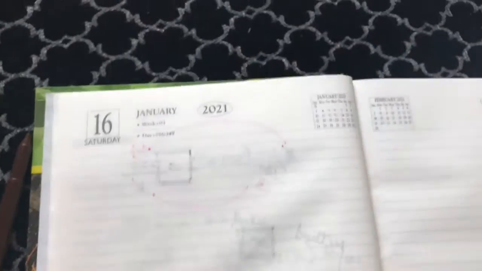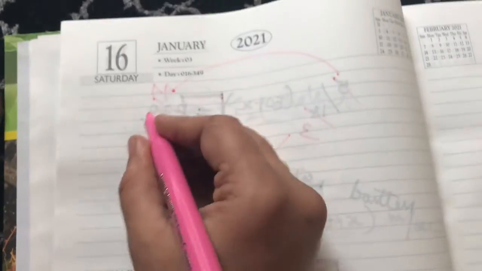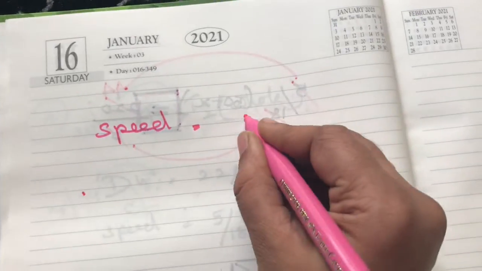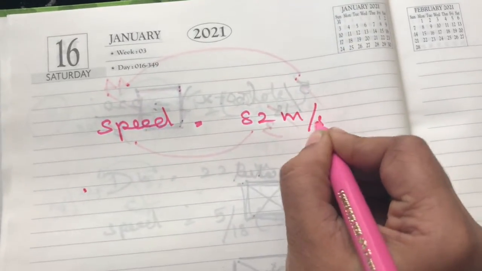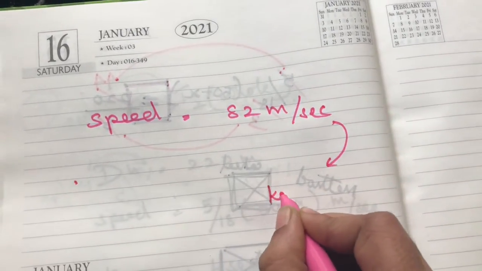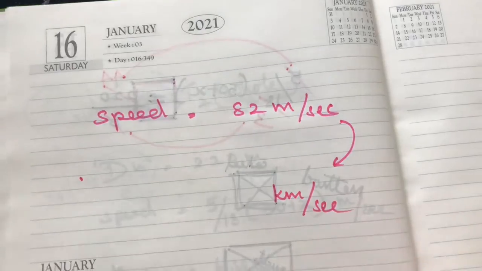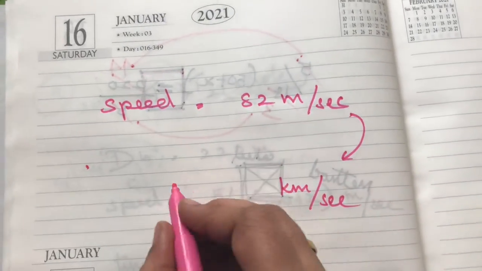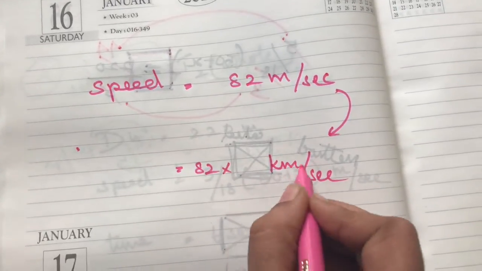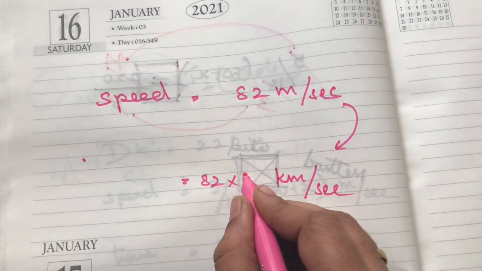Yes. So, wait. Speed is equal to 82 meter per second. So, I need to change this to kilometer per hour. I can easily write this as 82 into 18 by 5, since there is a bigger number, the numerator will be bigger.